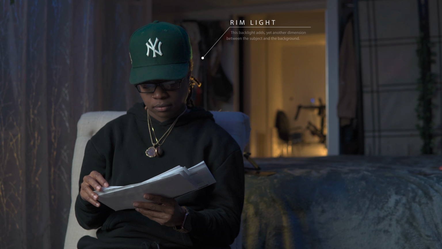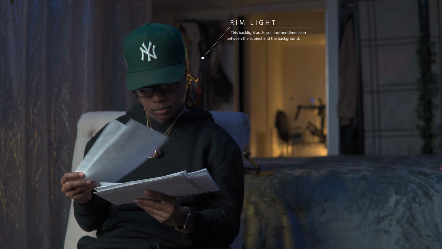Alright, so our last step is to now add our kicker or rim light. Our rim light gives that glowing effect behind our subject and it also adds that extra layer of depth between the background and our subject. And that's really all it takes to create a cinematic sequence.